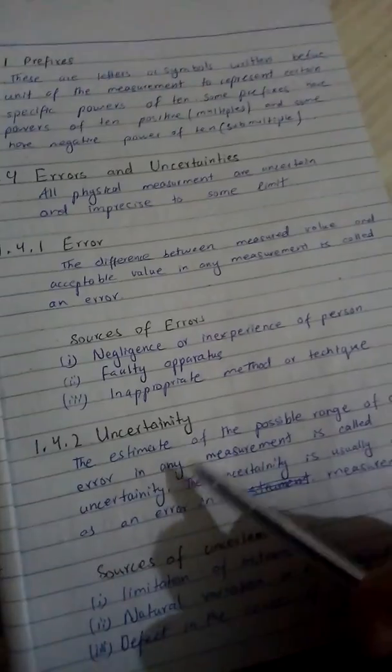So these are uncertainties. We don't know where the measurement really lies, but we know that it has some specific range. So that is simply called uncertainty.